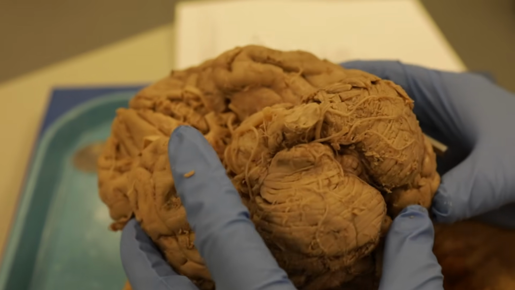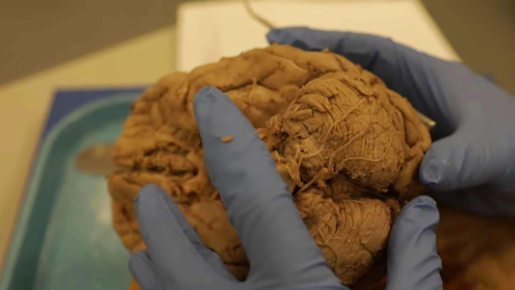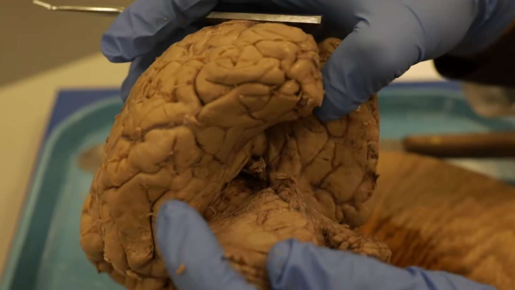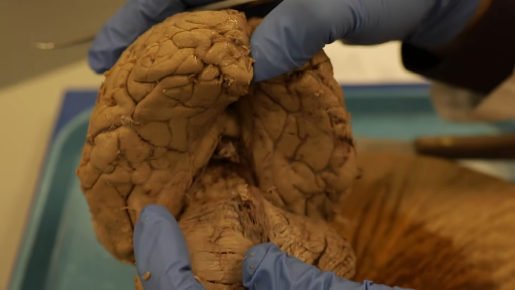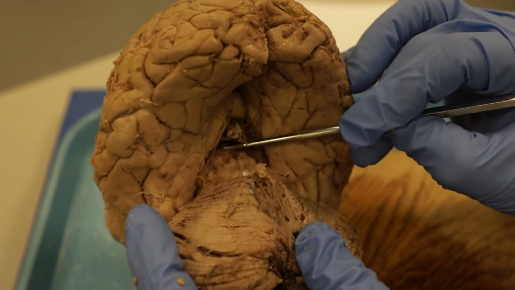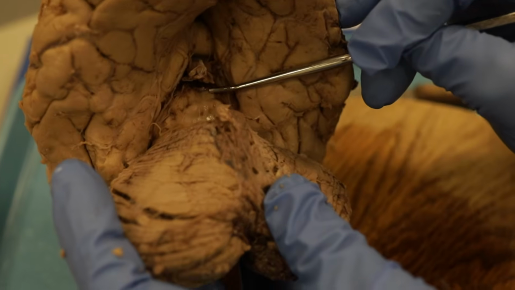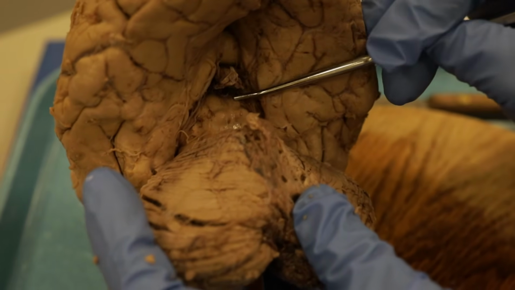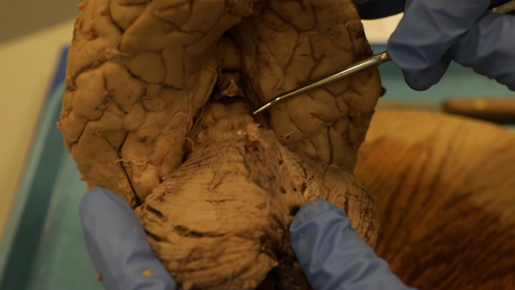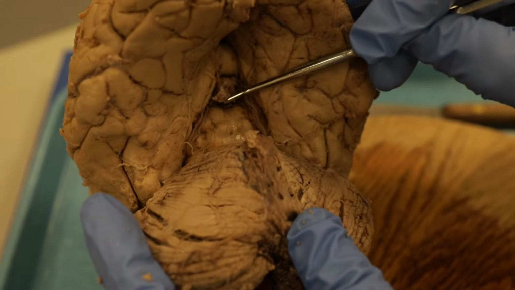Okay, and I think the last thing I wanted to show is if we just pull the cerebellum back, okay, now we are looking right now at the back of the midbrain. Okay, and so notice we have what's called the quadrigeminal plate right here.